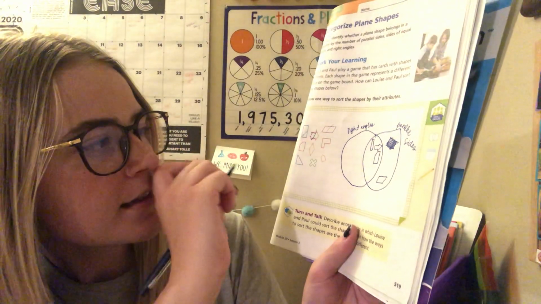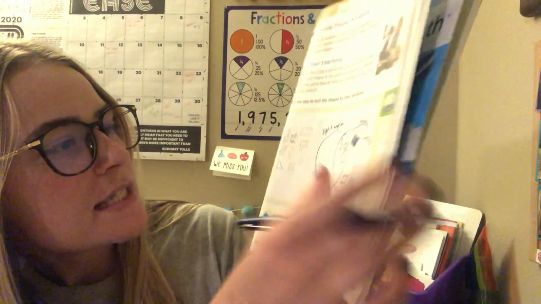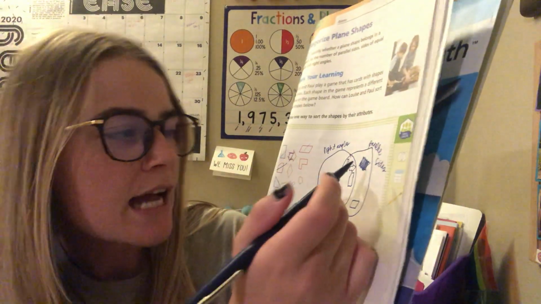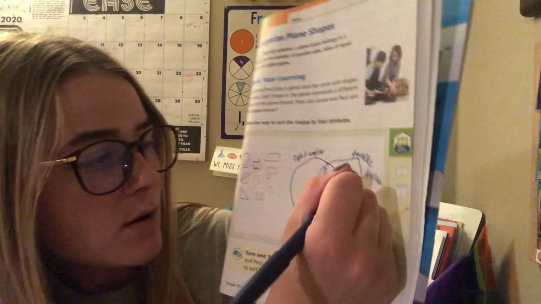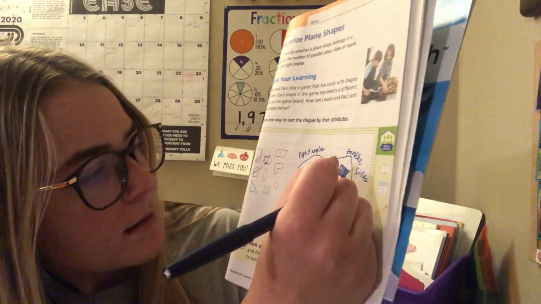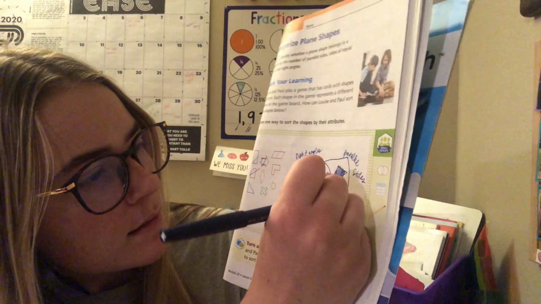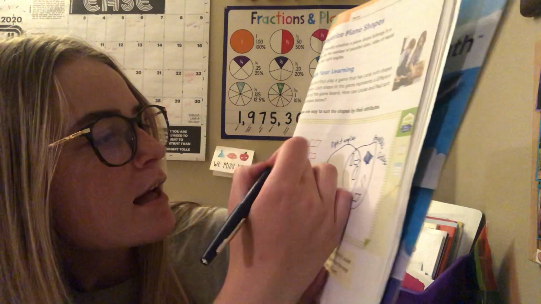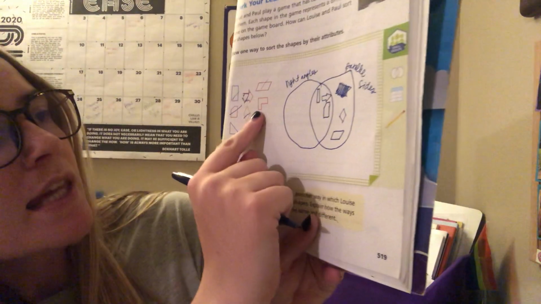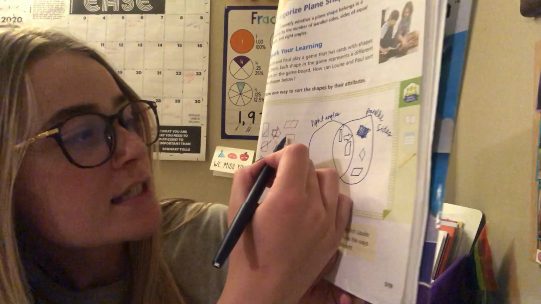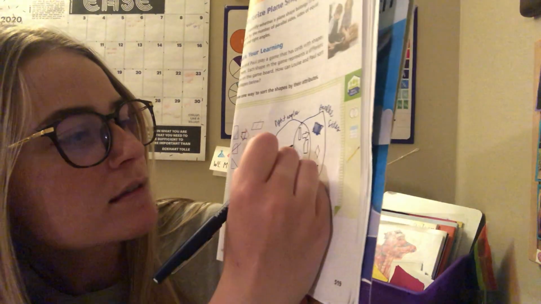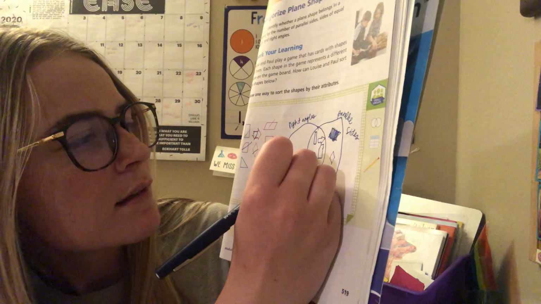Then we have this rhombus shape, has parallel sides, but it does not have right angles. So it'll just go on the parallel sides part. And then we have this shape right here. I don't even know how to describe that, but it does have parallel sides and right angles, so it's going to go over here.